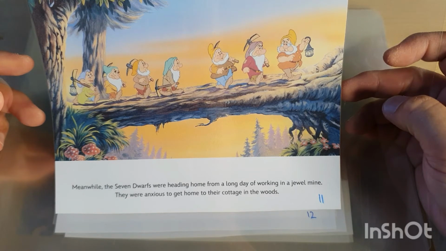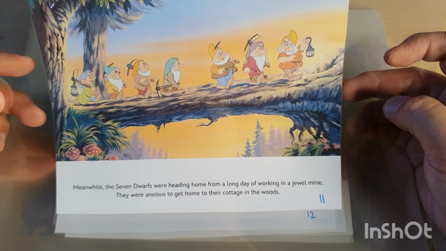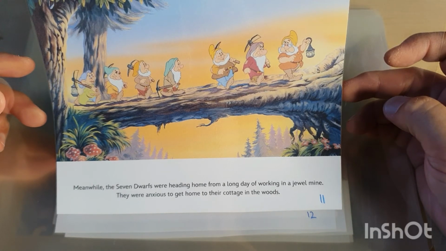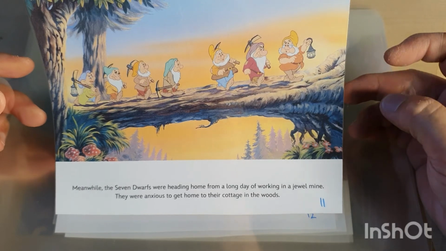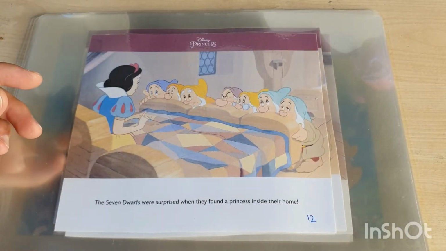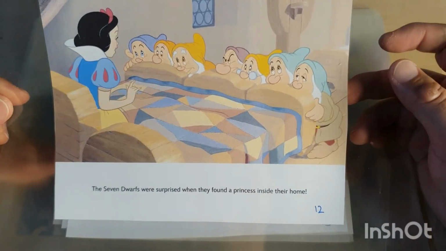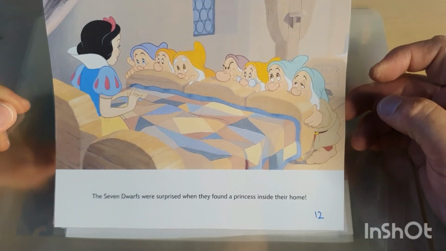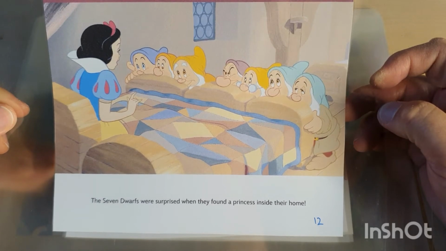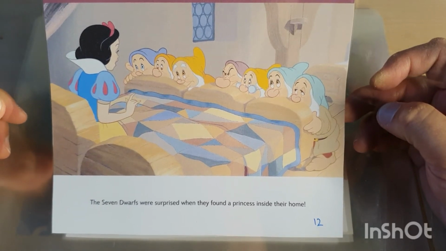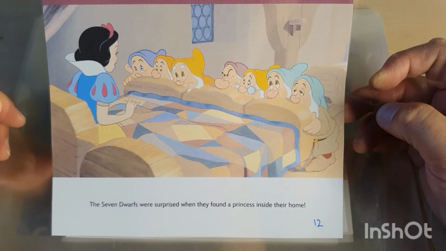Meanwhile, the 7 dwarfs were heading home from a long day of working in the jewel mine. They were anxious to get home to the cottage in the woods. The 7 dwarfs were surprised when they found a princess inside their home.